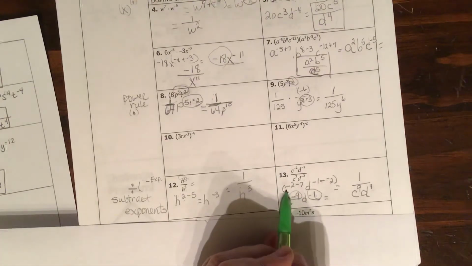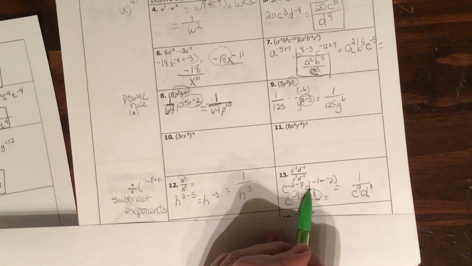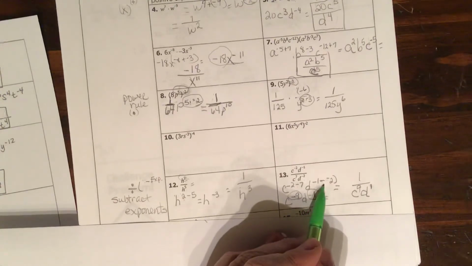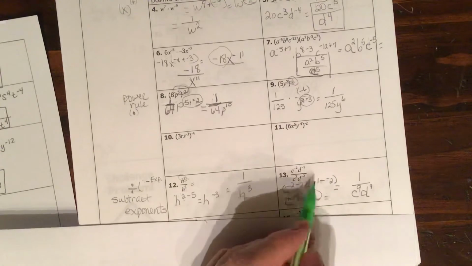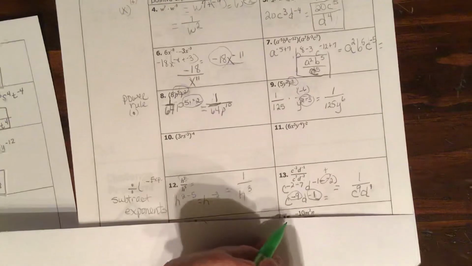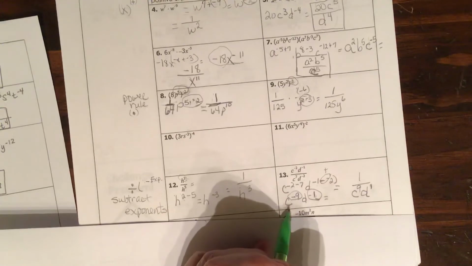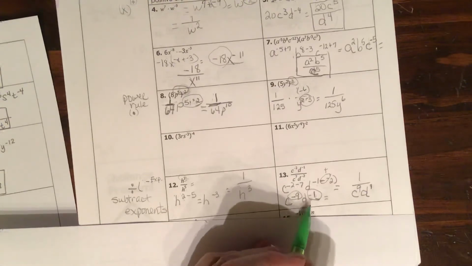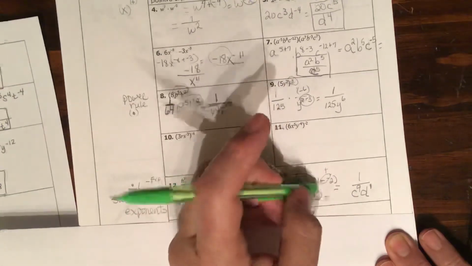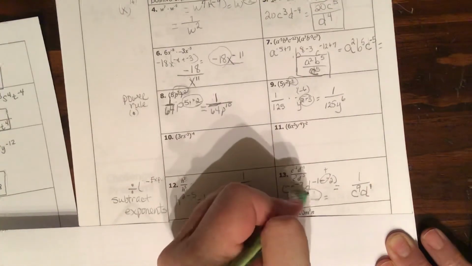So it's going to be c to the negative 2 minus a 7, that's a positive 7, d to the negative 1 minus a negative 2, and you see this minus and minus is going to make a plus here. So you've got to be real careful with this, and this is where a lot of mistakes are happening. It even happens with me. C to the negative 9, D to the negative 1. Positive 1, I'm sorry. Positive 1. Because it's negative 1 plus 2 is a positive 1.